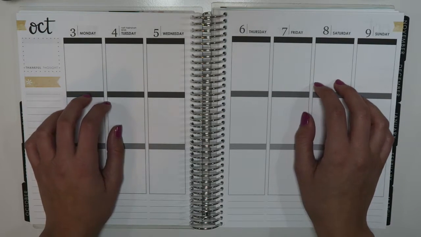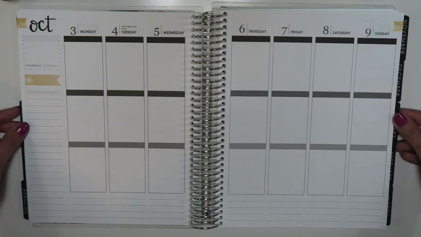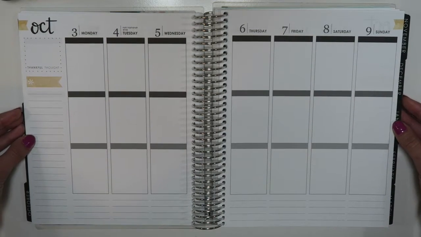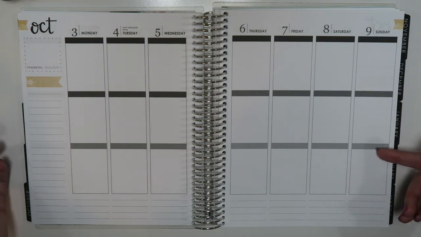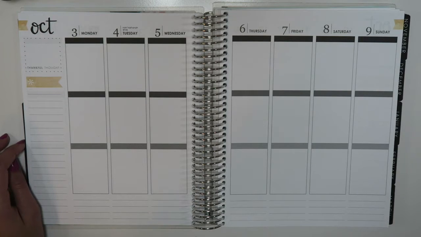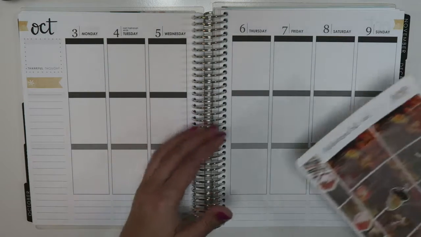And to me, I always like to look at my planner as not like a diary or a journal, but it's always nice to flip backwards and see what you did certain weeks and stuff. So with that being said, I thought I would show off what kit I'm using today.